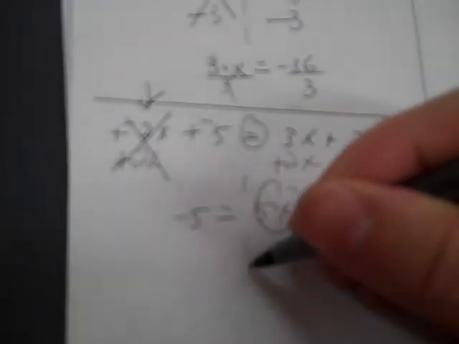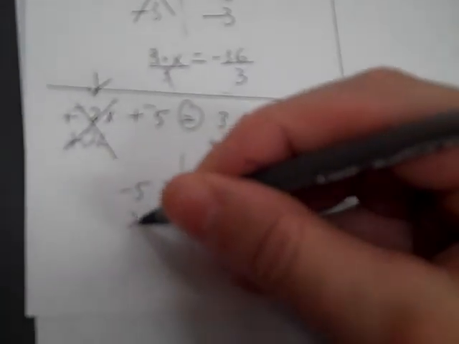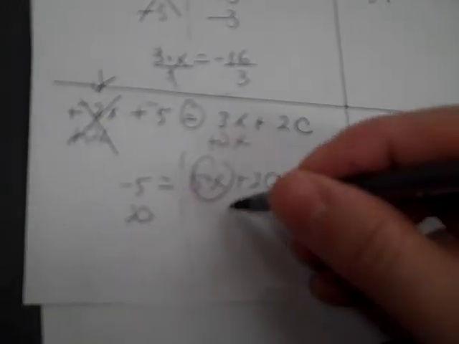Dot, circle, wall goes up. The wall helps me know where I'm at, which number I need to add or subtract. Obviously, it's the 20, okay? Because I want the x on this side of the wall by itself. First, I've got to get rid of the 20. Okay, it looks like it's positive, so I'm going to minus it.